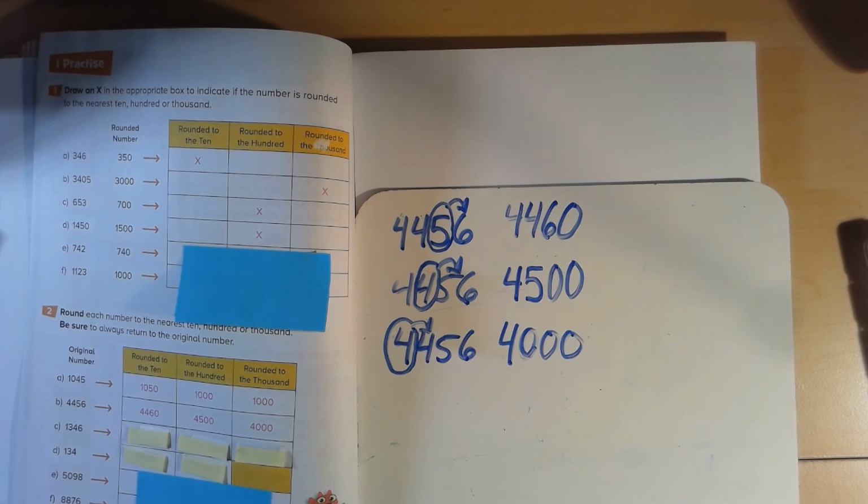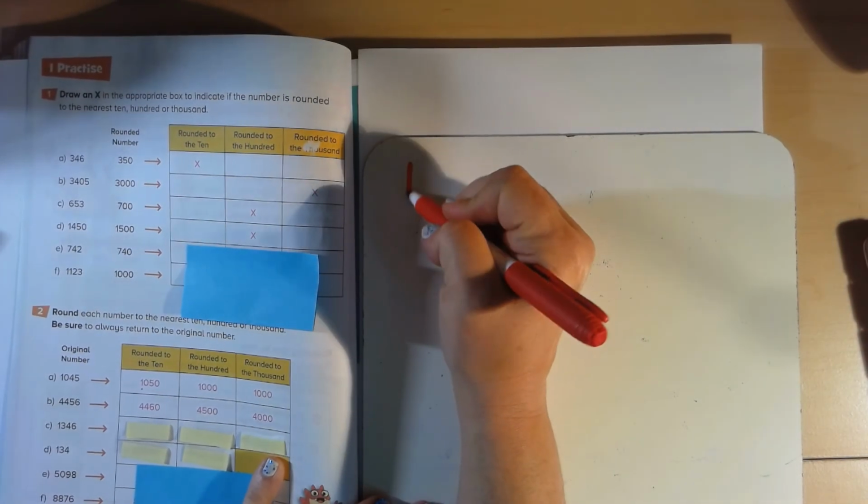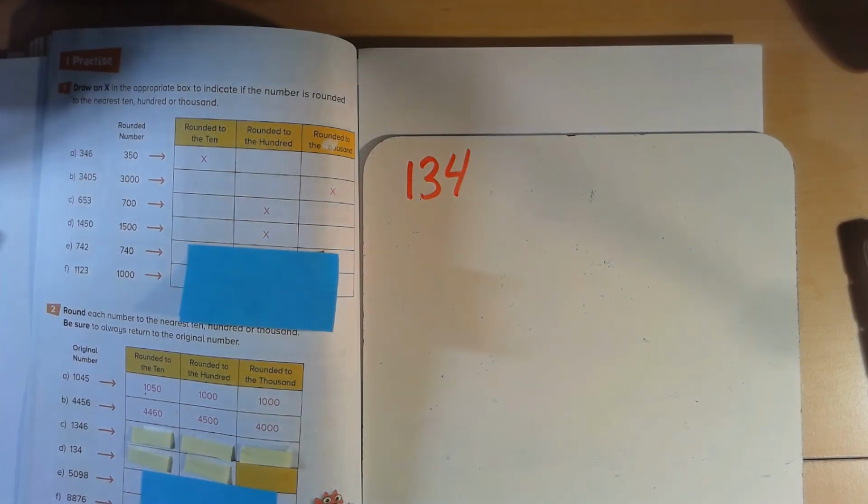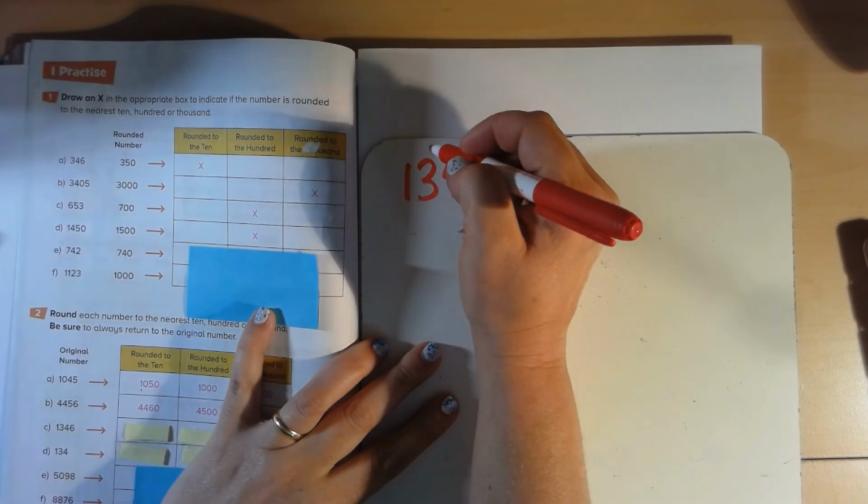How about we try one more? One more, and then we're finished for today. Okay. I'm going to do letter D. So we have, for letter D, 134. Let's round it to the nearest 10. Find my tens position.